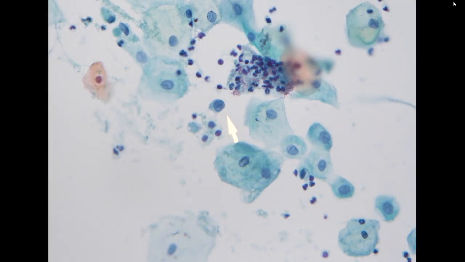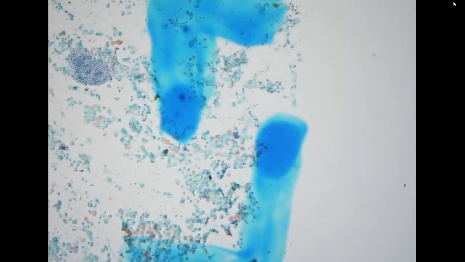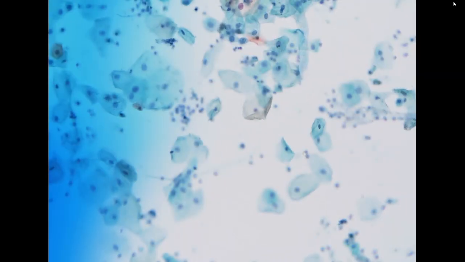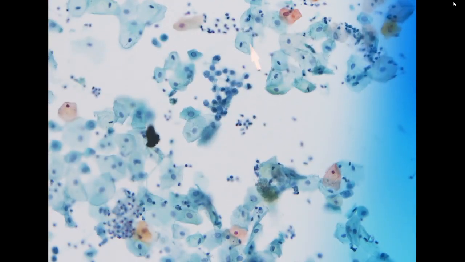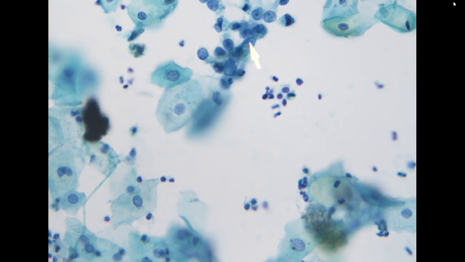So these cells look atypical. But the nucleus is not markedly enlarged. Basically, the size is similar compared to the adjacent cells. Here we also see some cells with increased NC ratio. And I think that's it.